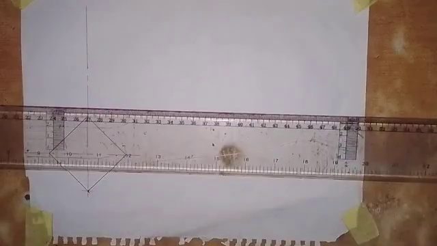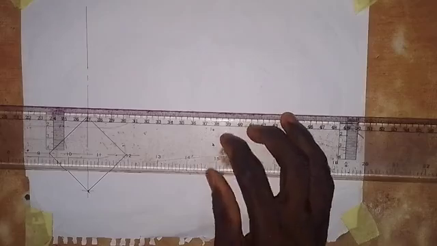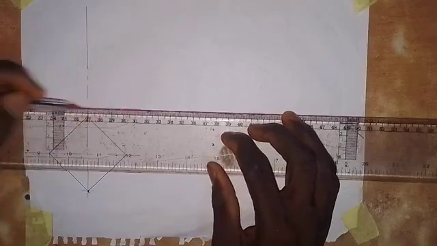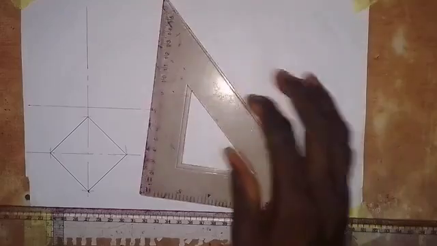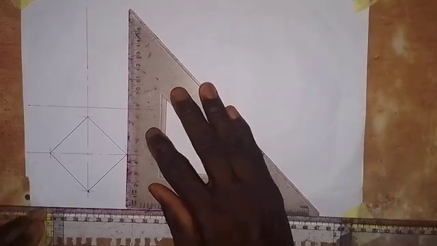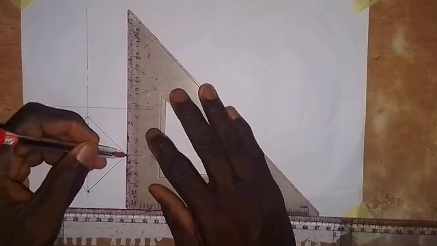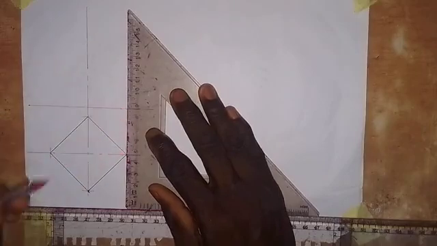The next thing is that we come up a little bit and draw a horizontal line. Then we take the set square, bring it to this point on the square, and draw a vertical line to this point. We also come to this other point and draw a vertical line to touch this line.